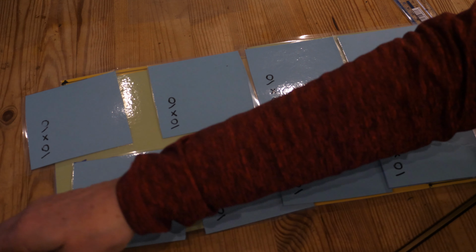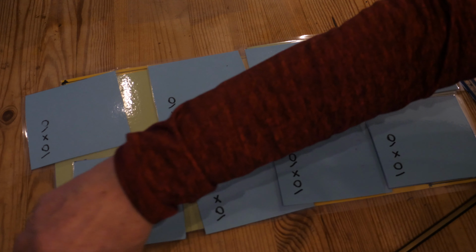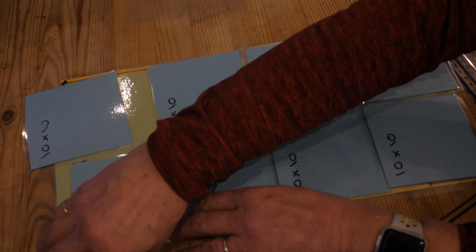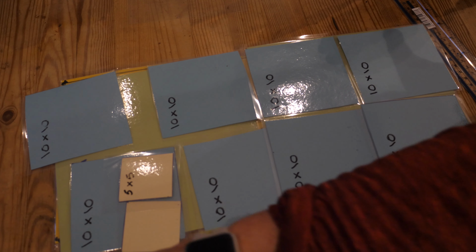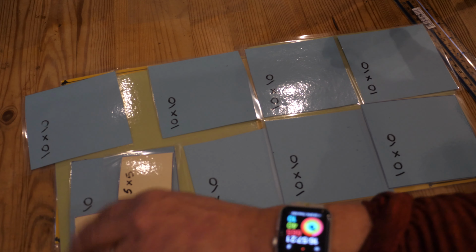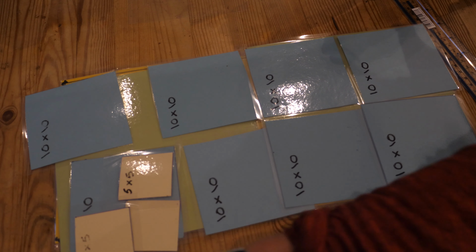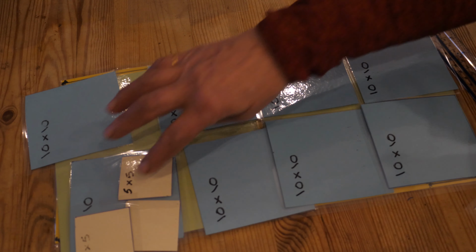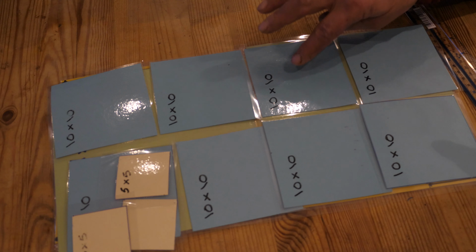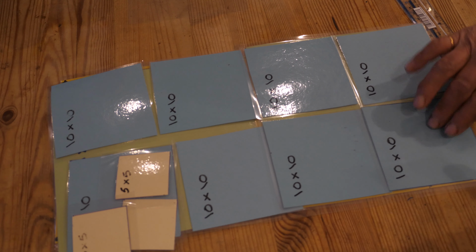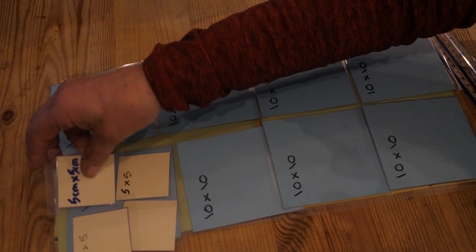But if we put them back onto our dressage arena, and we'd covered all of these with a 5 centimetre square, there would be 4, 8, 12, 16, 20, 24, 28, 32.